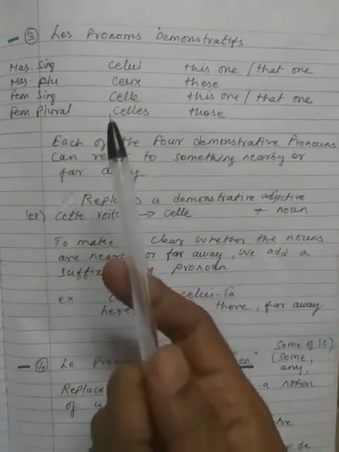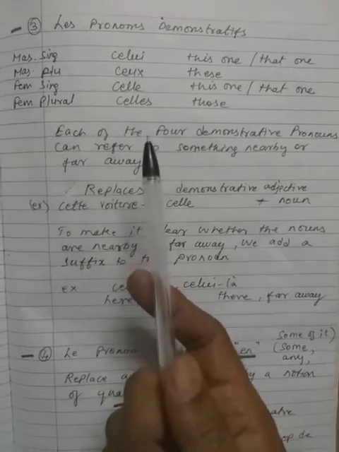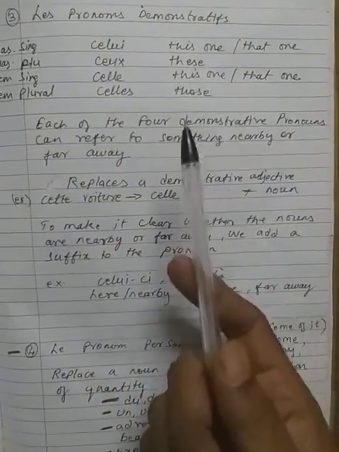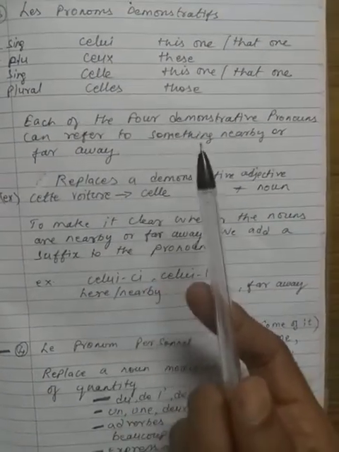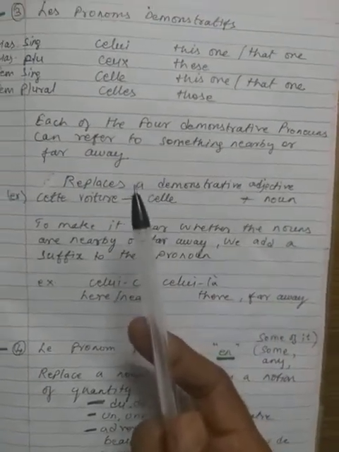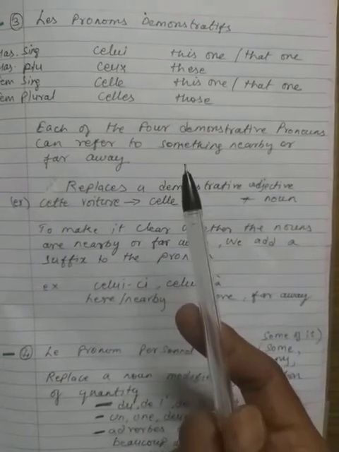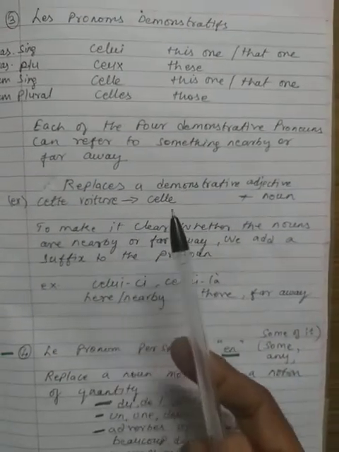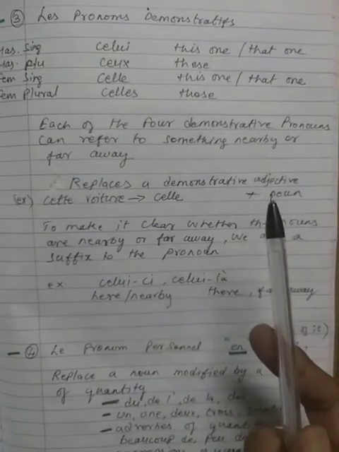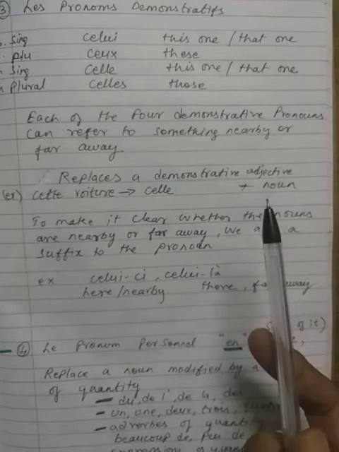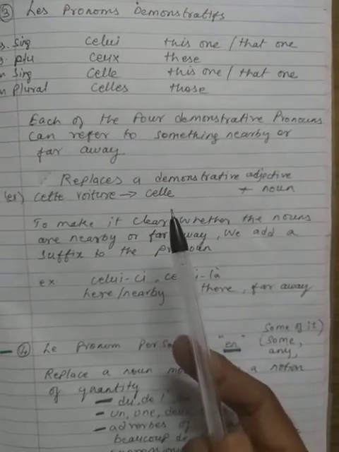Demonstrative pronoun. How many are there? Four. Masculine singular, masculine plural, feminine singular, feminine plural. What is the meaning? This one, that one, these, those. Each of the four demonstrative pronouns can refer to something nearby or far away. If you add the suffix, you have to use that. A demonstrative adjective plus noun can be replaced by this demonstrative pronoun.